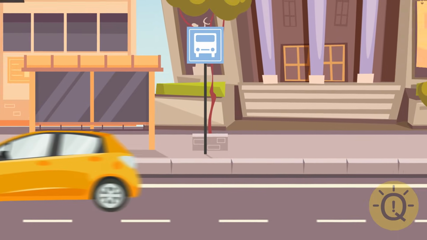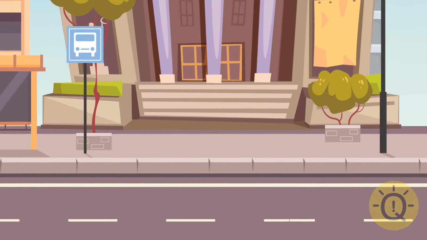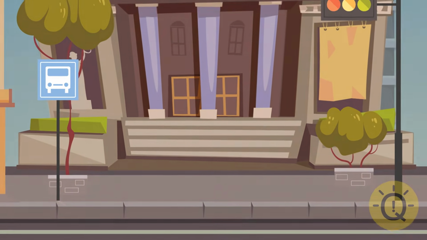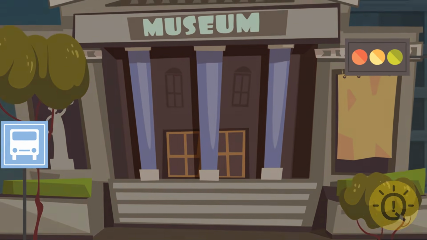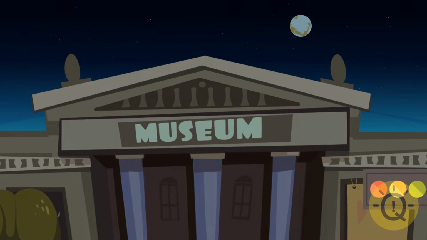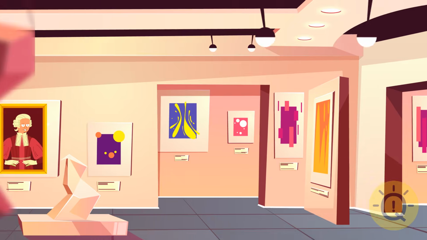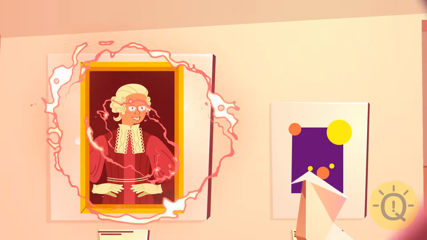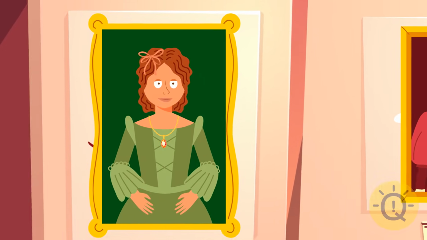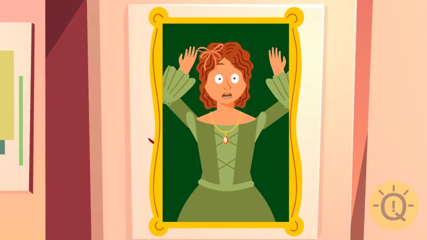Amy's town had an old museum that the residents believed to be haunted. Amy and her friends decided to spend the Halloween night inside the museum to have some spooky fun. When the clock struck midnight, all the portraits hanging on the museum walls came to life. Then a portrait of a lady started screaming for some help.